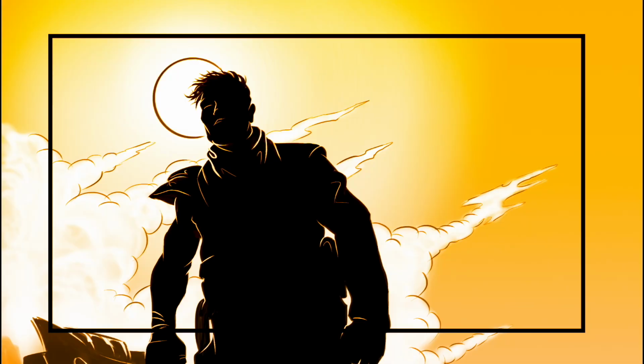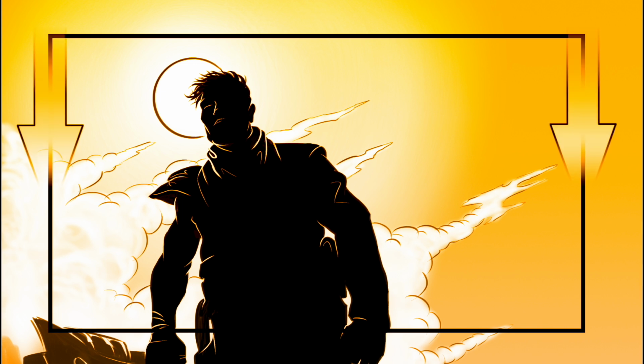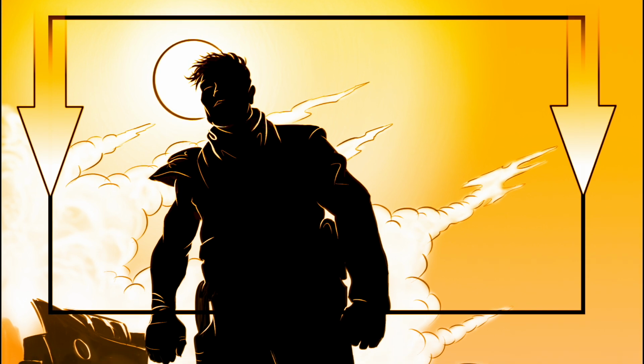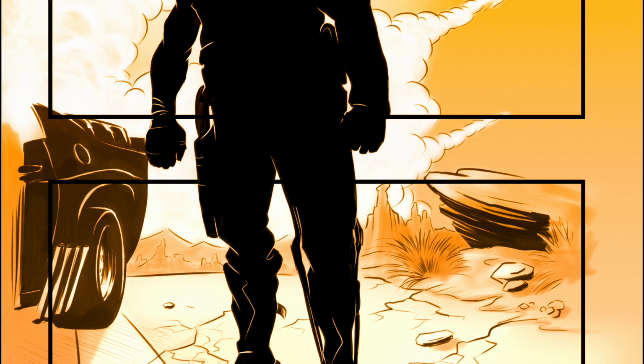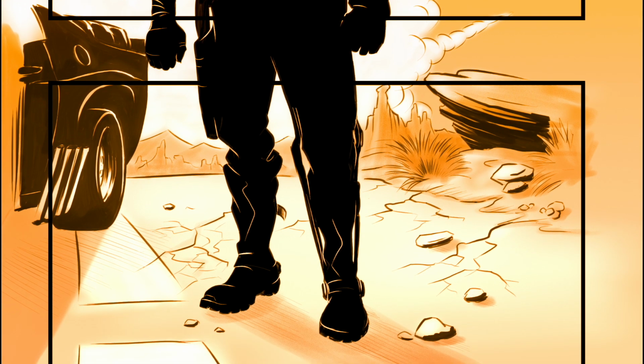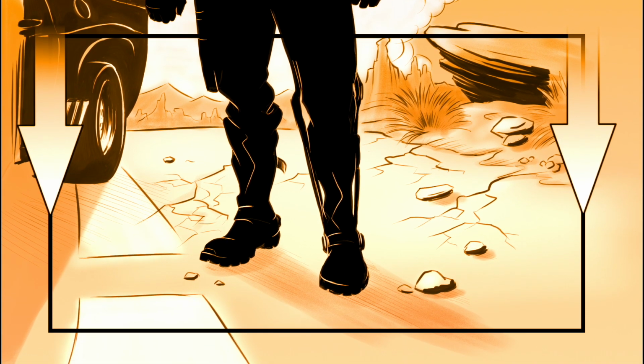I personally use the same exact method to storyboard a pedestal shot as I would to storyboard a boom shot. That is, I place arrows on either side of the frame to represent the direction the camera is moving, either up or down. In this example, the camera is slowly moving down, starting at the actor's face and finishing the move at his boots, once again maintaining the exact same angle.